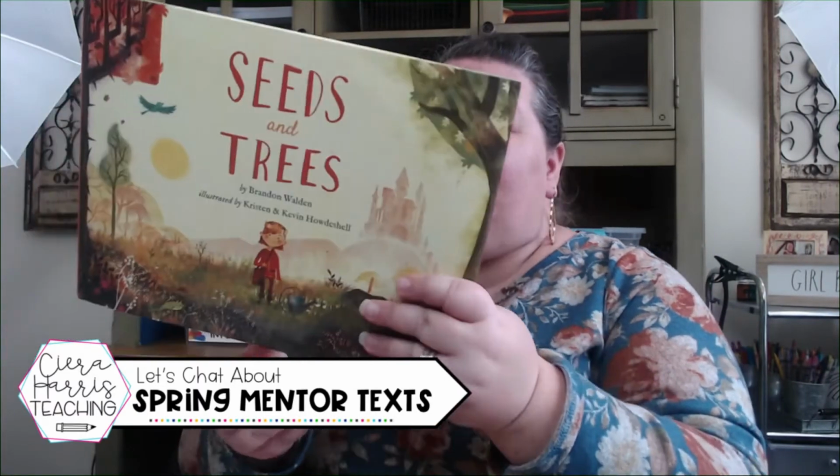Then this one is called Seeds and Trees. This book is deep. If you are looking for a book for more upper elementary, and lower elementary kids, I think will understand this too. But if you really want to get into some deeper discussions in a very unique way, this is a go-to book. Seeds and Trees. I'm going to try to very quickly tell you what it's about.